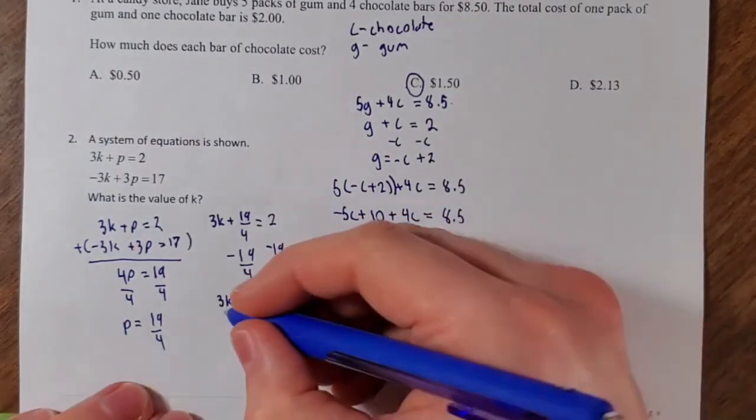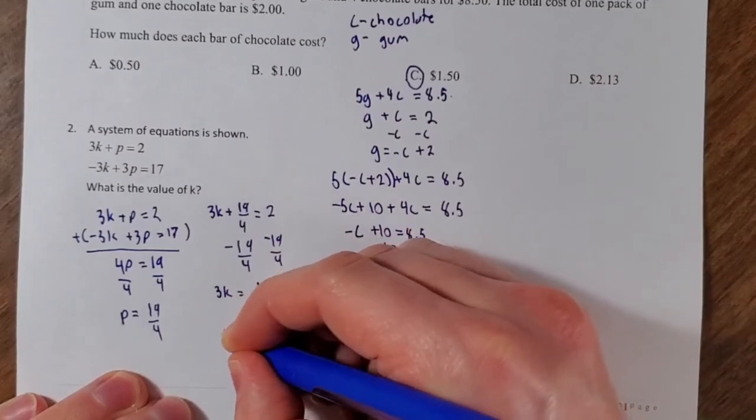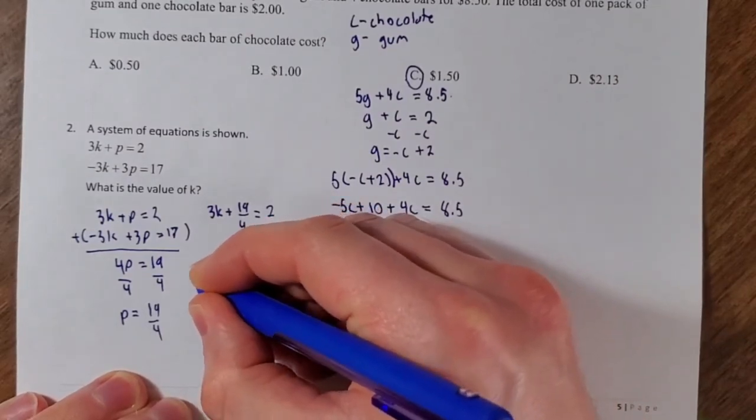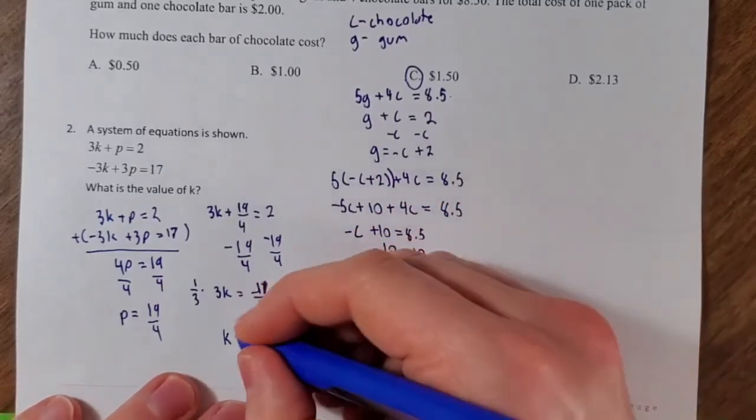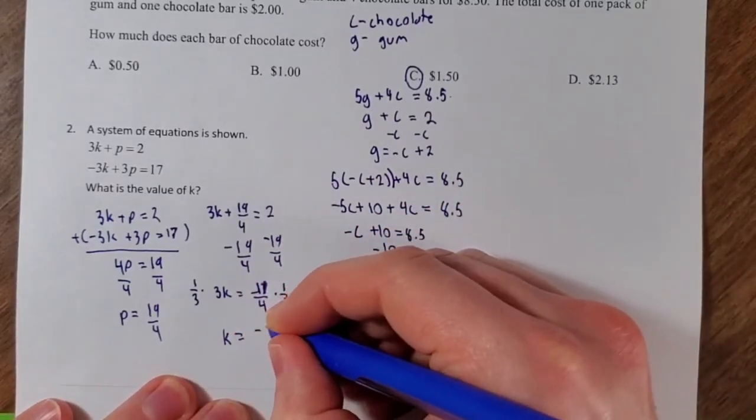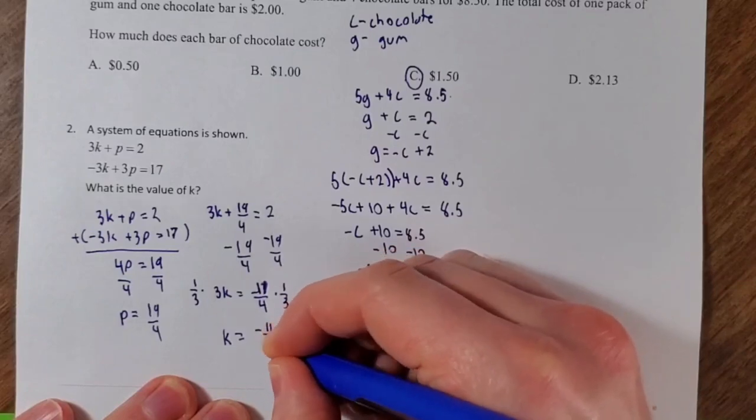Now if I want to solve for k, I can divide by 3 on both sides, or write it as multiplying by 1/3. Sometimes that's a little easier when we have multiple fractions going on, which is going to give us k is equal to negative 11 over 12.